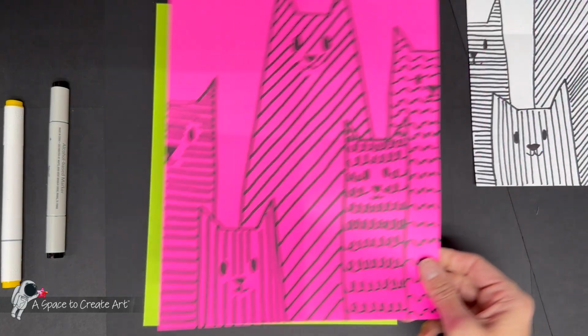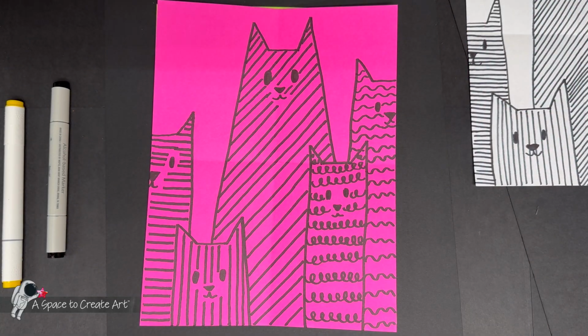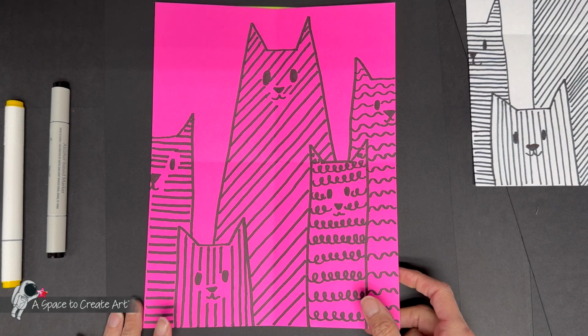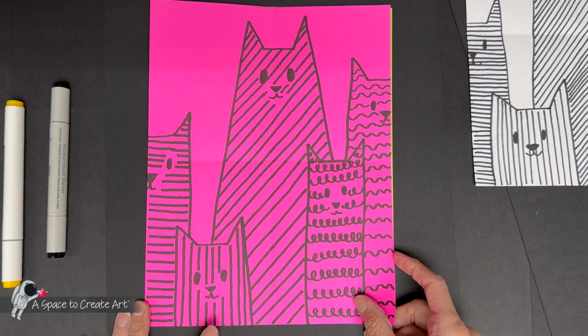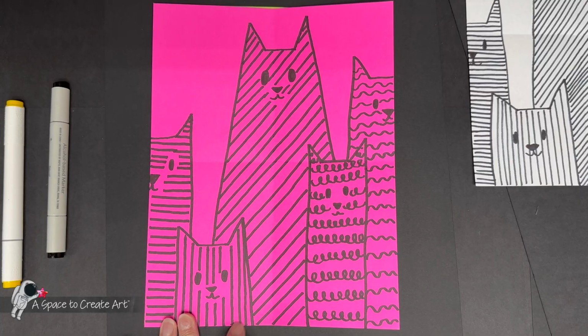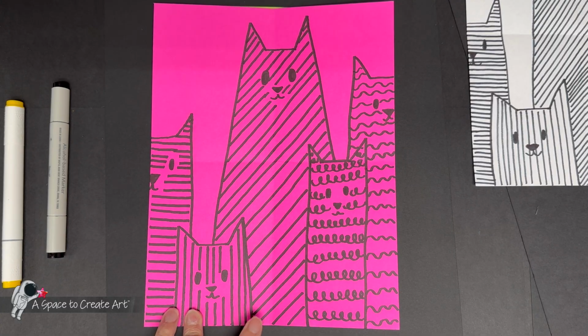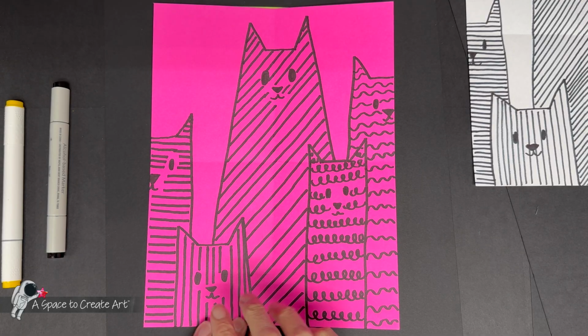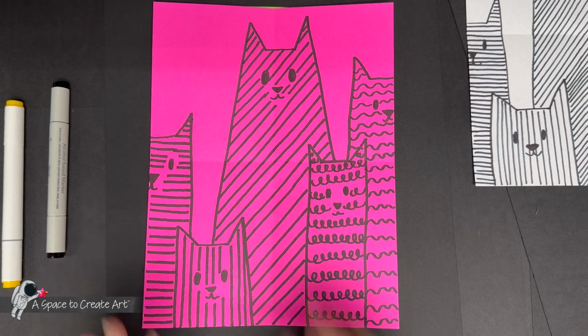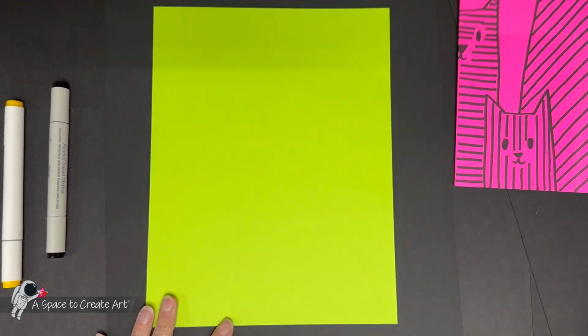Okay guys, so what we're going to do today are 5 cats filled with 5 different line types. We're going to talk about the element of line, and we're going to talk about the element of space, because space is when things overlap so that the things that are in front look like they're closer to you and the things that are in the back look like they're further away. And the way that you achieve that is by having the ones in the front overlap the ones behind it. So let's go ahead and get started.